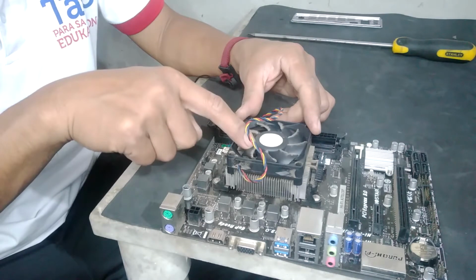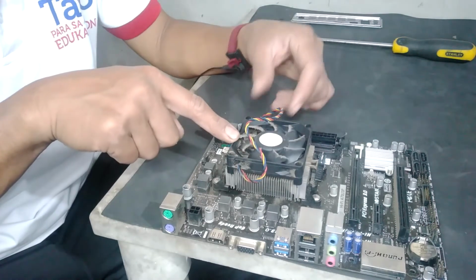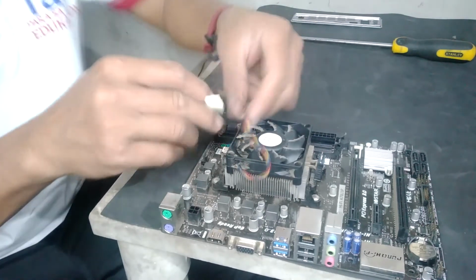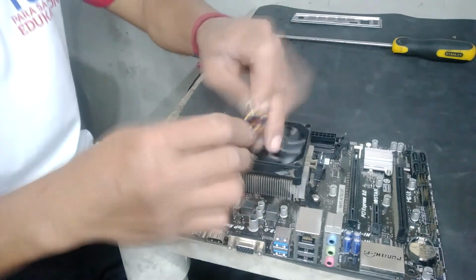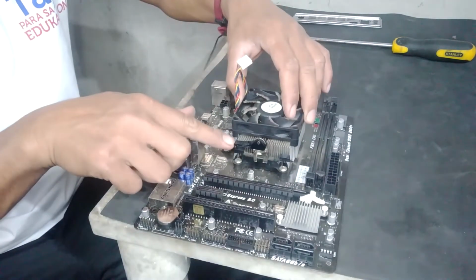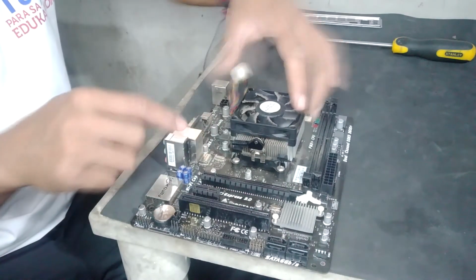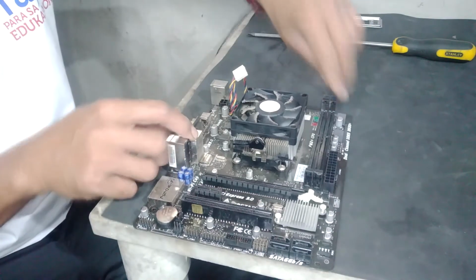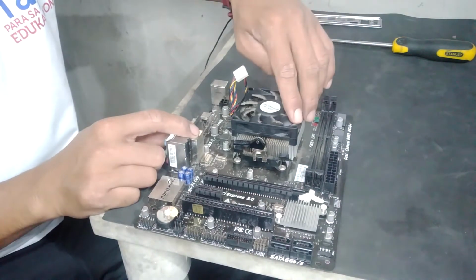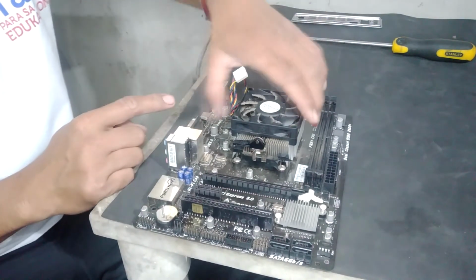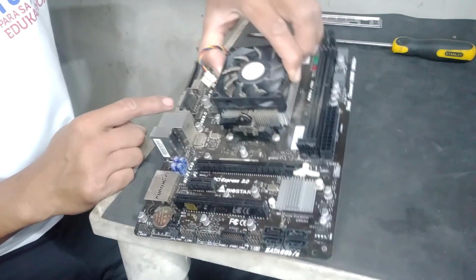This one. So in order for us to remove the heatsink with the fan, meron tayong clip lock dito sa side. This depends upon the model and the type of motherboard you have in your houses, no? Magkakaiba yan. This one is an AMD series motherboard.